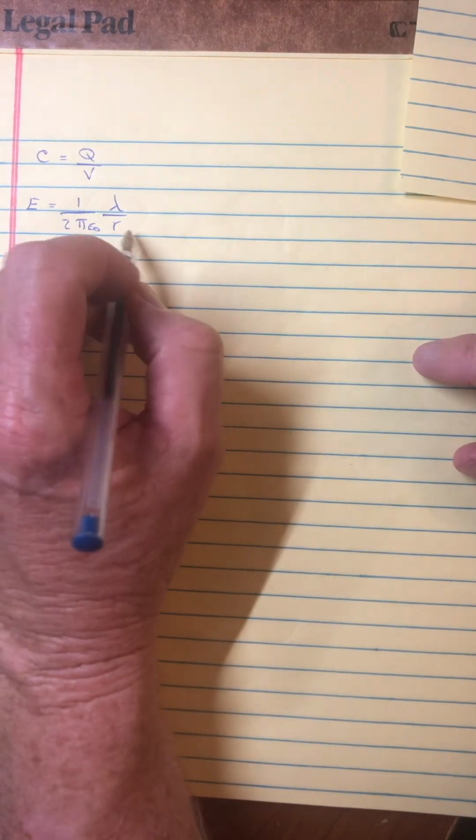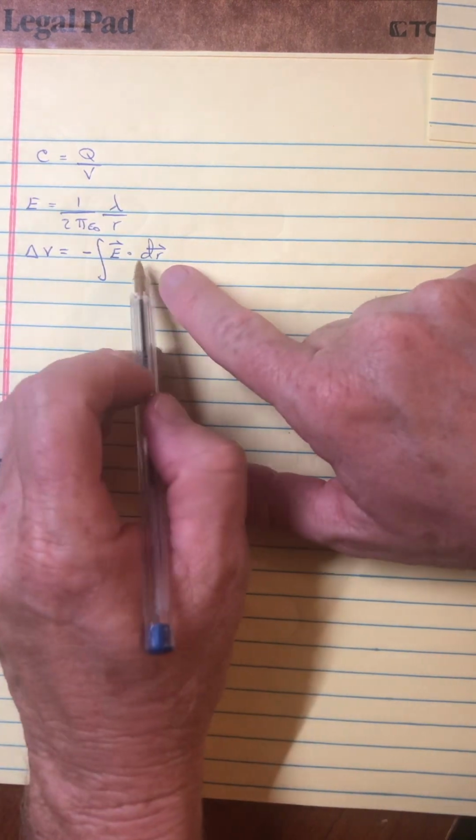And by the way, notice how this equation is written from the center. So if I say, what's the change in voltage? I would do an integral, and I would have to have the electric field, and then this dr would have to be some path that I choose.